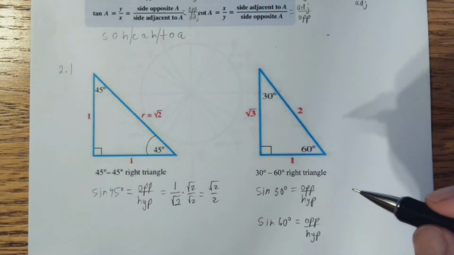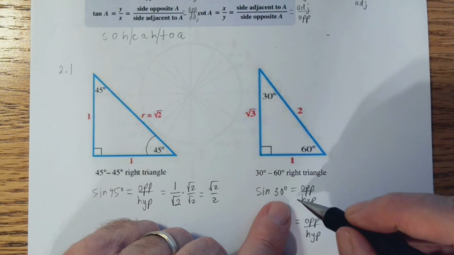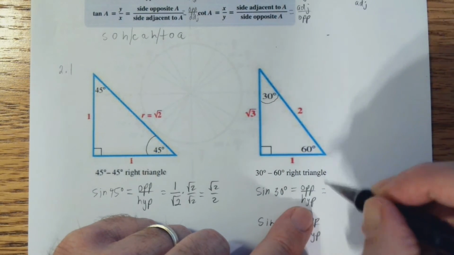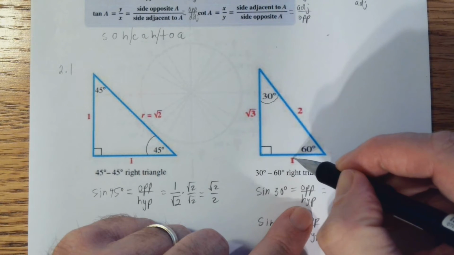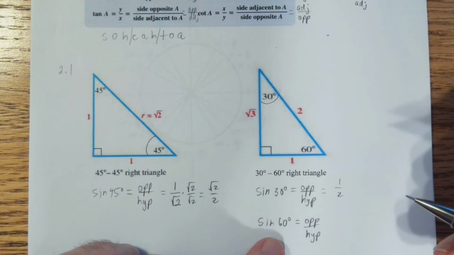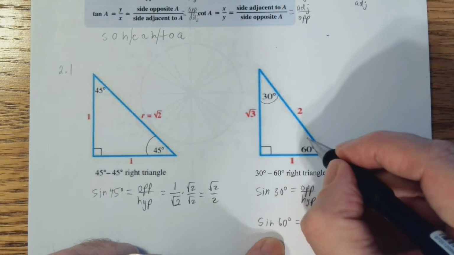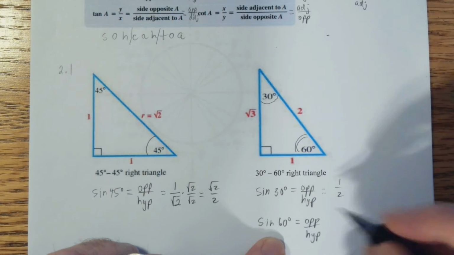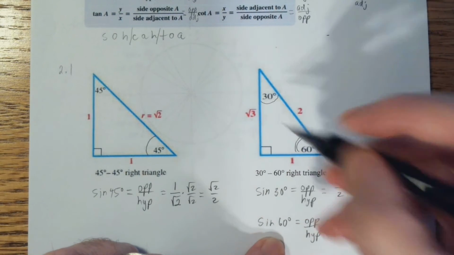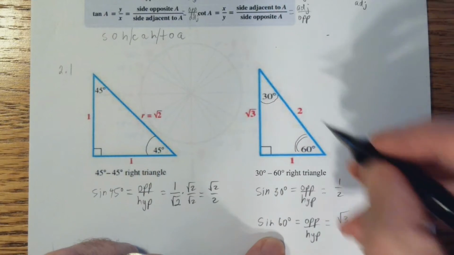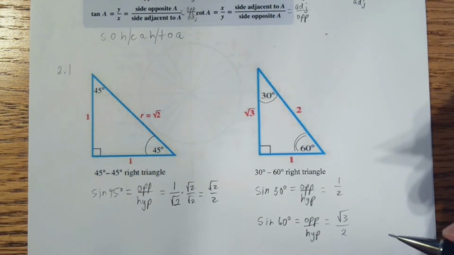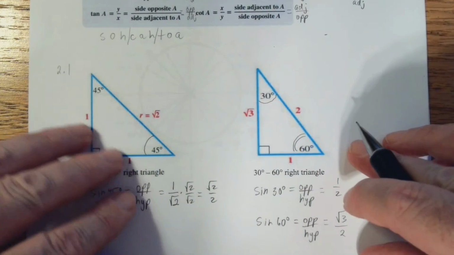All right, so sine of 30 degrees would be opposite over hypotenuse, which is 1 over the hypotenuse, which is 2, so 1/2. And then the sine of 60 degrees, so now we're here, is opposite over hypotenuse, so the opposite side is square root of 3 over the hypotenuse, which is 2. All right, so there's the sine of 60 degrees. All right, let's move on.